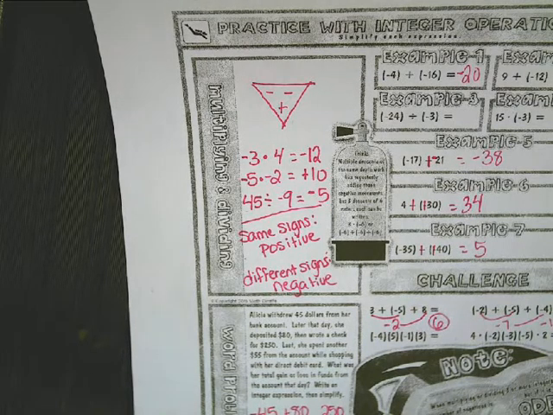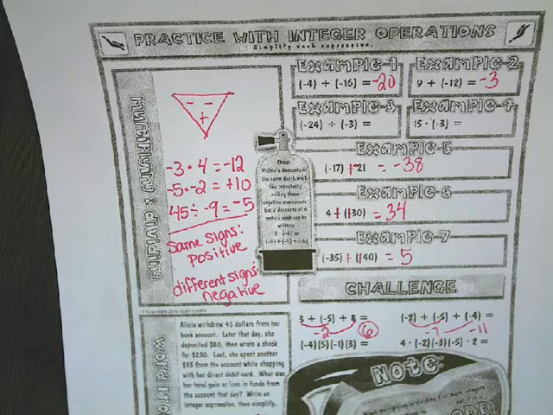Okay? So let's look at example 3. On example 3, gentlemen with the rulers, put the rulers away. I'm not giving you directions to have rulers out, and you need to be paying attention. Because when I do your notebook check, I'm going to make sure you have all this filled out exactly like I do.